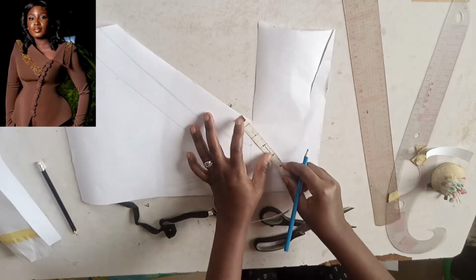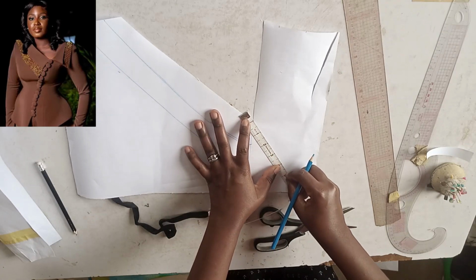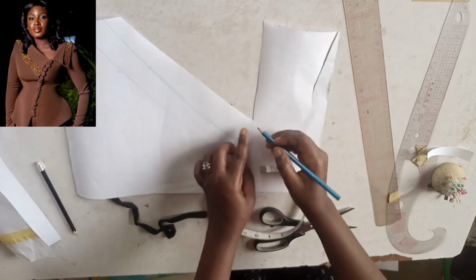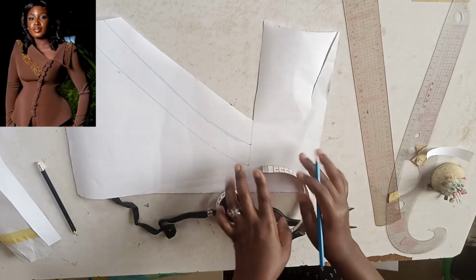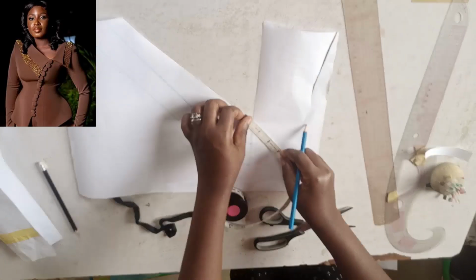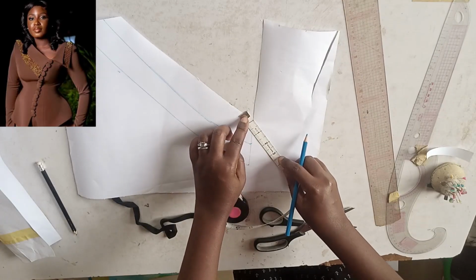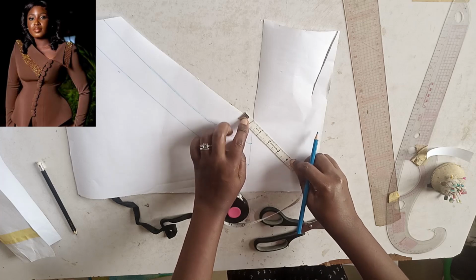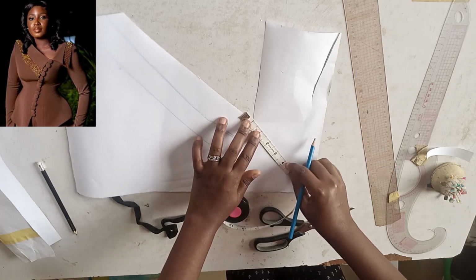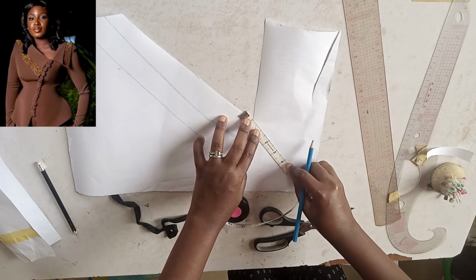So also this place I used 3.5. I'm also going to repeat the same thing. I will use 3.5. Now this angle, this opening around the side, it depends on how you want it to be open. If you want the distance not to be much, you can just place your tape like this. But if you want the distance to be very big, you can just angle your tape anyhow you want it to be.